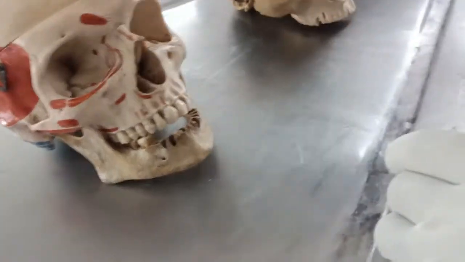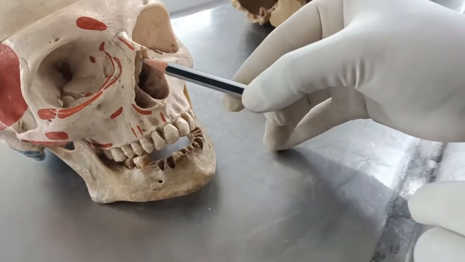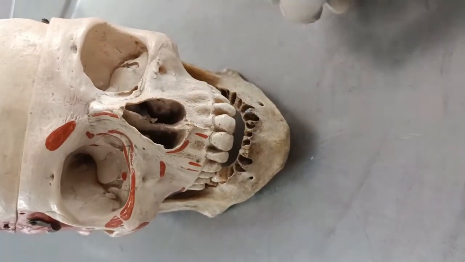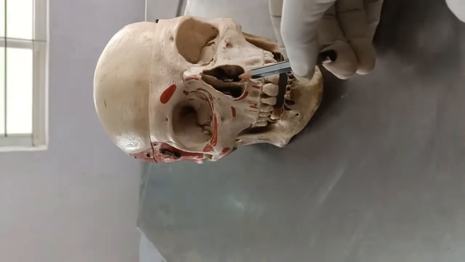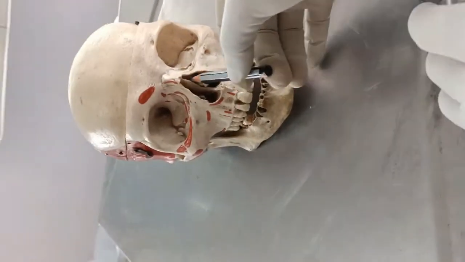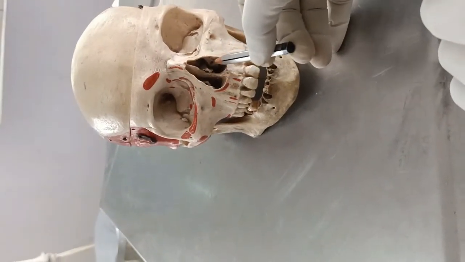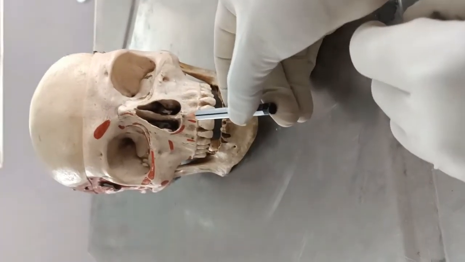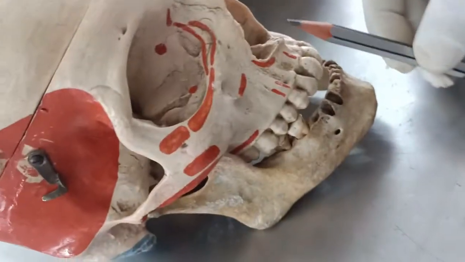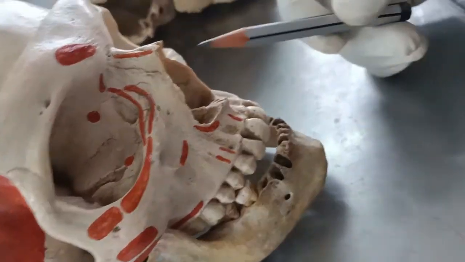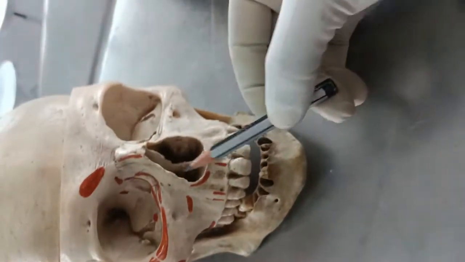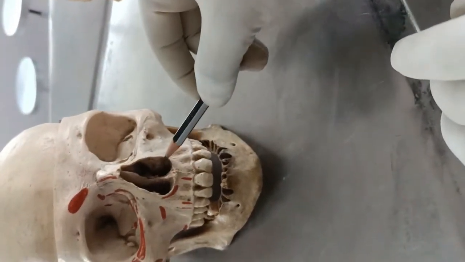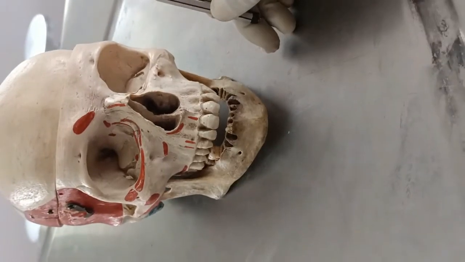If you come a little below the nasal bone, here we can see a pyriform shaped aperture. This pyriform shaped aperture is what we call the nasal aperture. This nasal aperture leads to the nasal cavity. The nasal cavity is divided into two halves by the nasal septum. At the lower part of the nasal aperture, we can find one bony projection here. This bony projection is what we call the anterior nasal spine. Margins of the nasal aperture: the superior margin is formed by the nasal bone, and the lateral margins and inferior margin are formed by the maxillary bone. So that is about the nasal aperture.